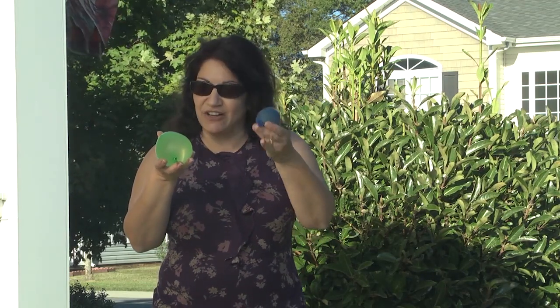You see, blood volume and blood pressure are connected to each other. Now, the greater the blood volume, the greater the blood pressure. The lesser the blood volume, the lesser the blood pressure. I have these two water balloons for you to see as an example. They're actually the same size balloon, but one is filled with more water, more volume than the other one, less volume.